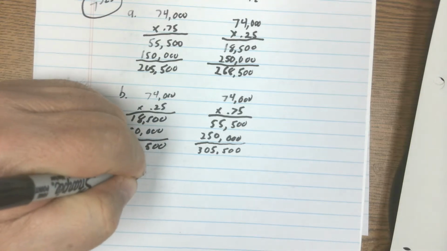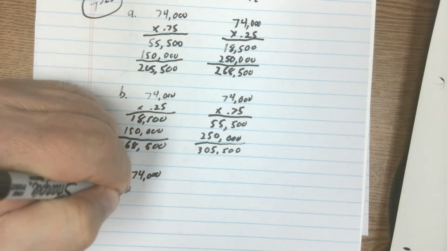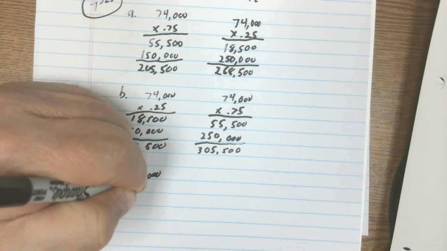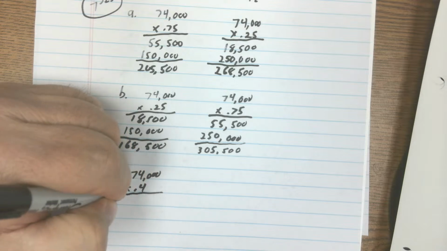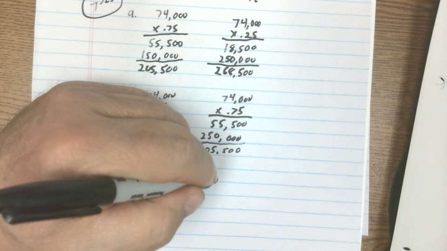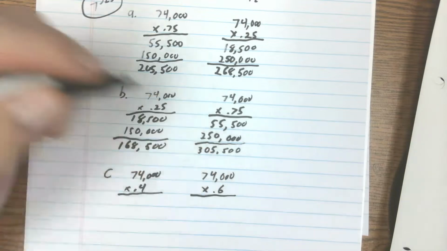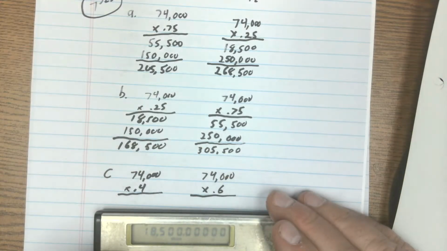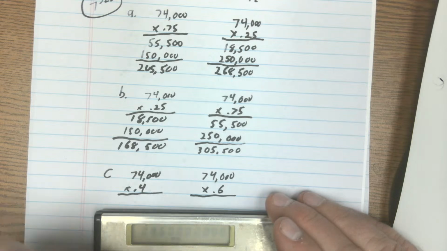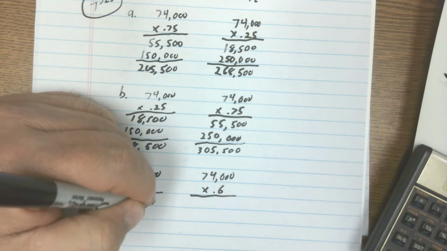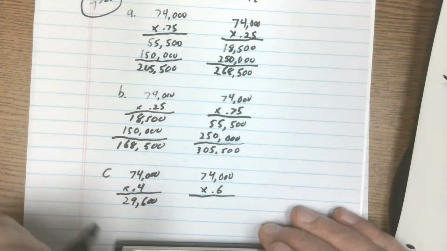So we'll have 74,000 times 40% and 74,000 times 60%. We get 29,600 here.